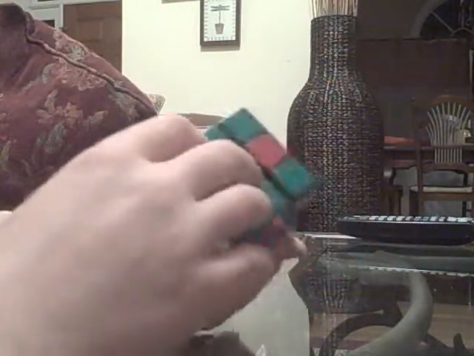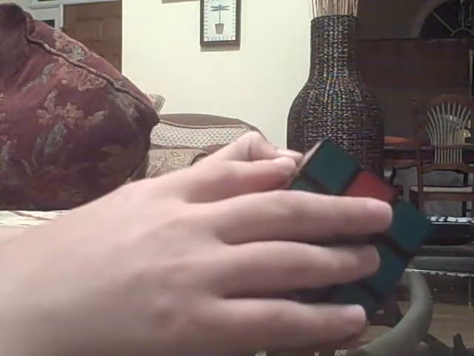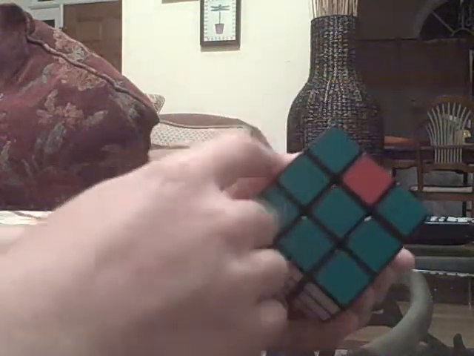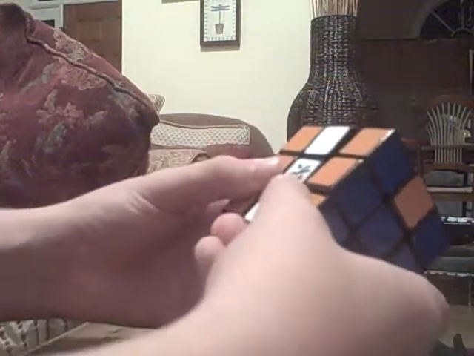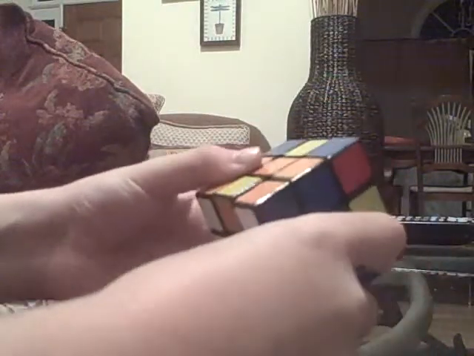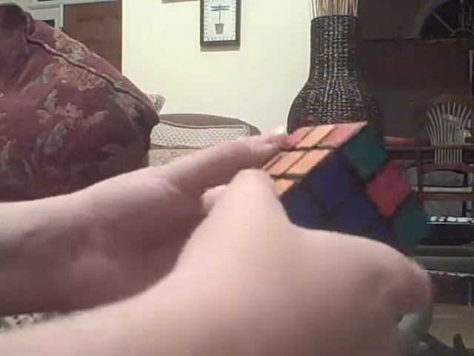You use the long algorithm, see how the red and green are switched? Use it on whichever one's to the left. So on the orange and blue, use it on this one, because it's on the left. And the long algorithm: middle up to the left, middle down to the right, middle up to the right, middle down to the right, middle up, 180, middle down. And now you will run into one of these.